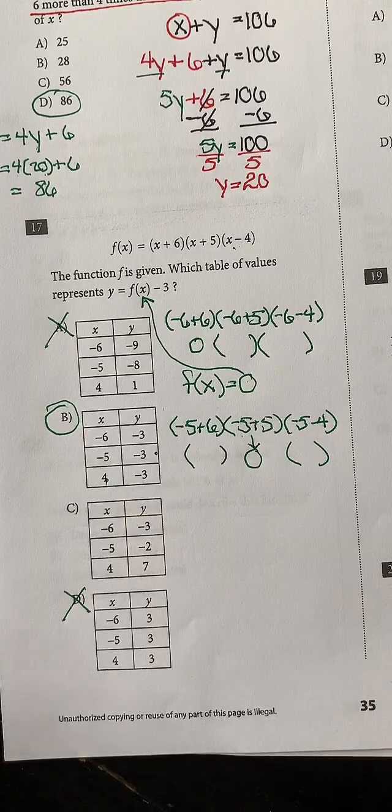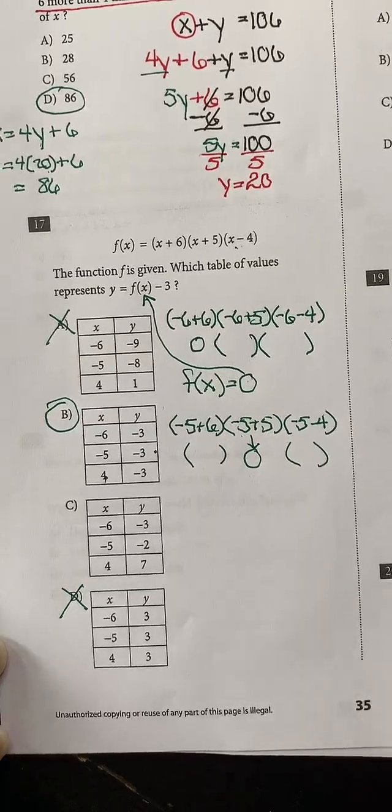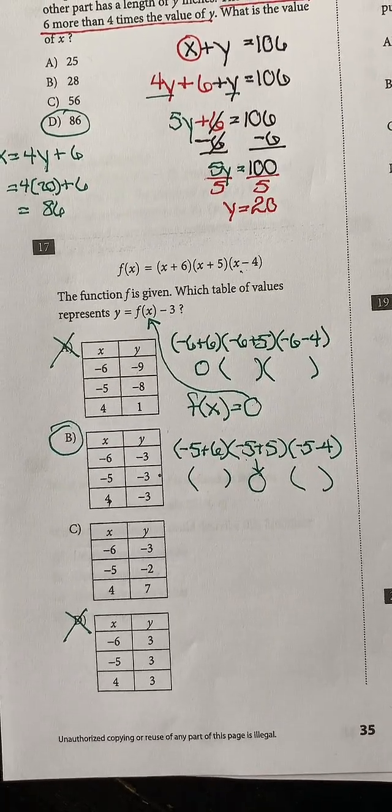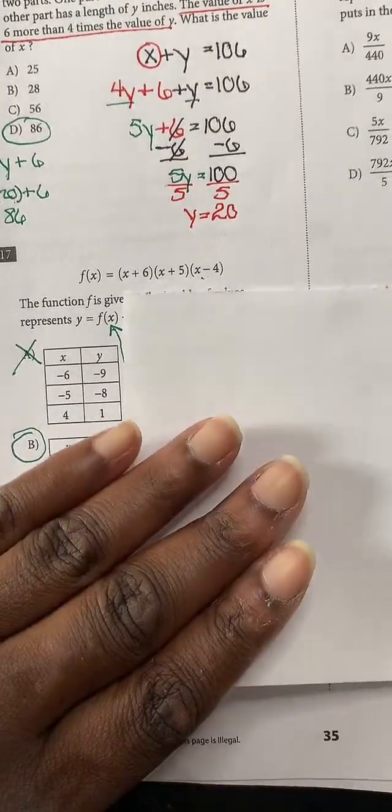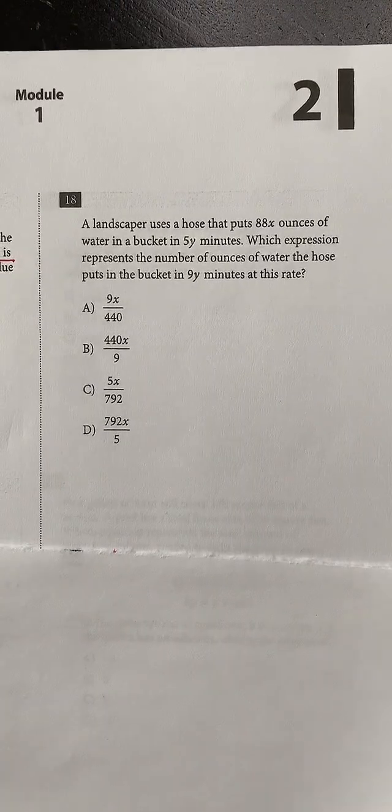Is that what you're currently struggling with? Okay, I got you. All right. So we're going to do one more, and then we're just going to take a quick little pause.